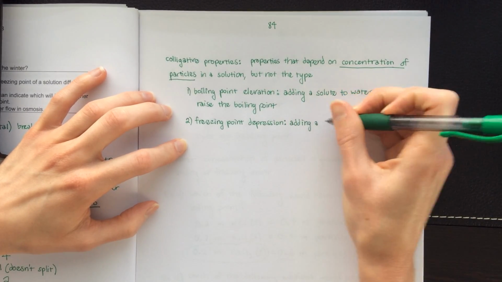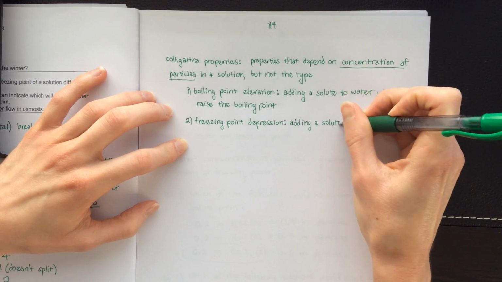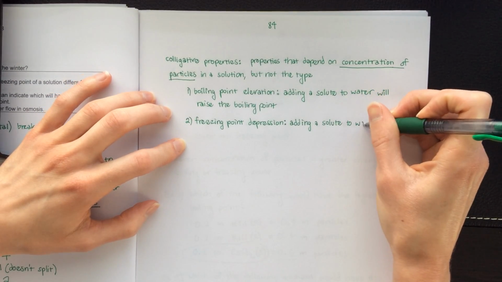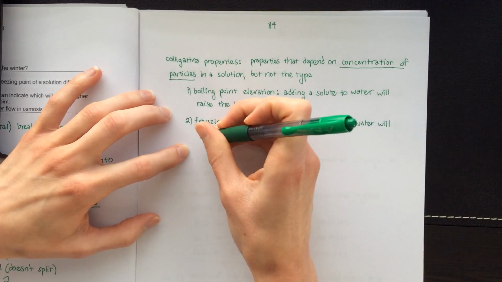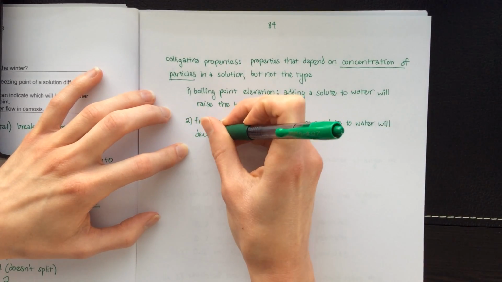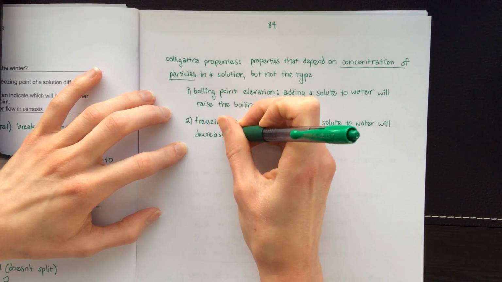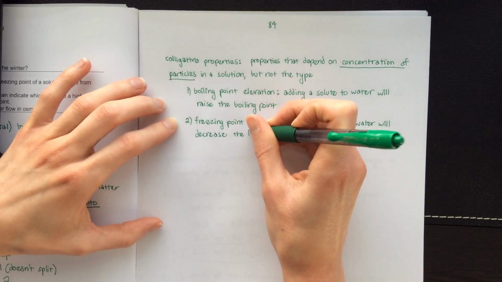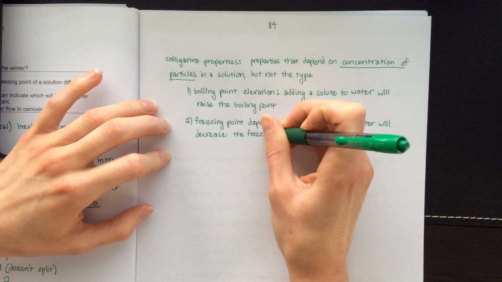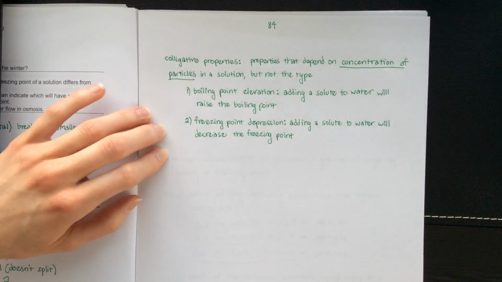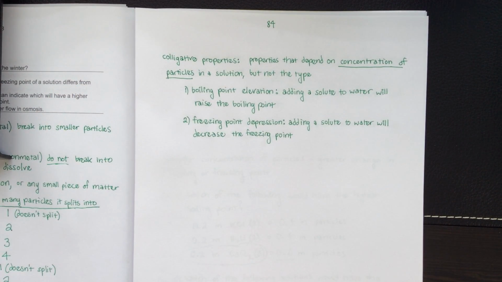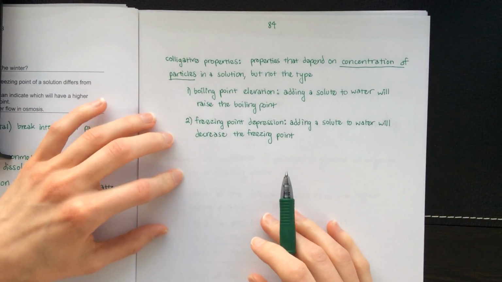So adding a solute to water will decrease or lower the freezing point. Okay, and this has a lot of really important applications. This is why we put salt on the roads, because it will help water to not freeze on the roads because it will lower the freezing point.